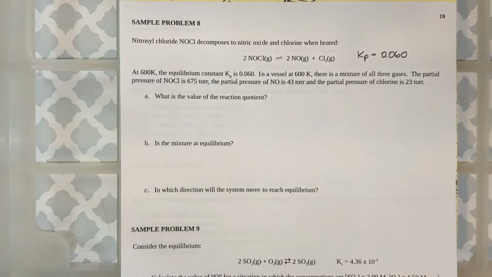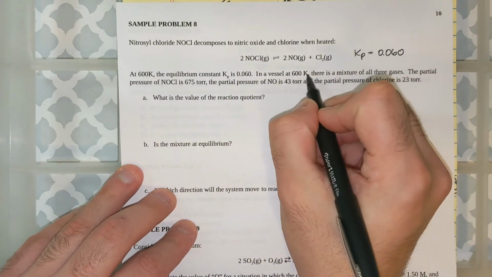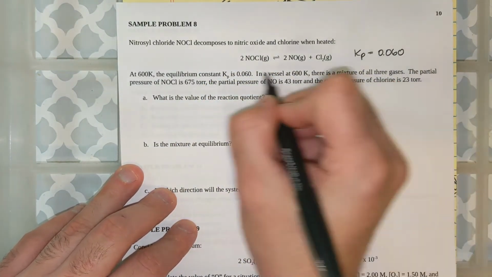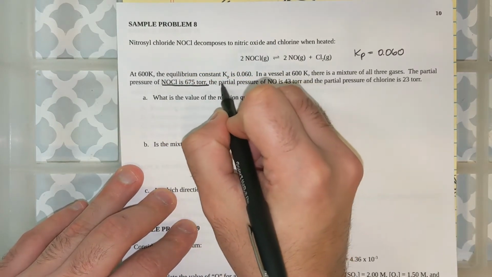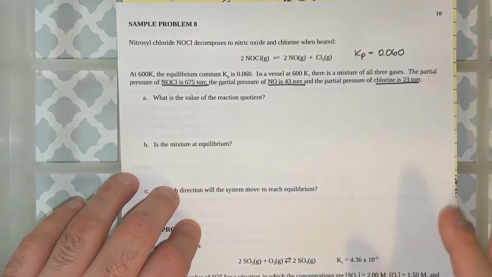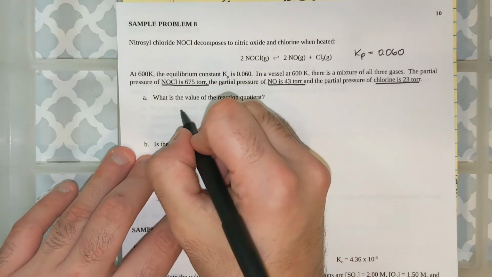So I have initial conditions. Right, initially, before equilibrium, in a vessel, there's a mixture of all three gases. These are all initial conditions. That's going to be perfect for Q. So it says, what is the value of the reaction quotient Q?